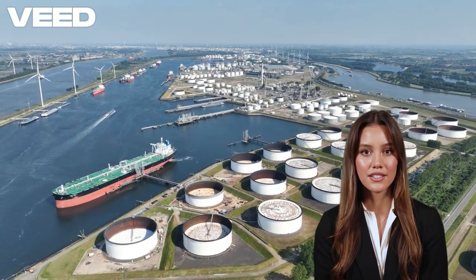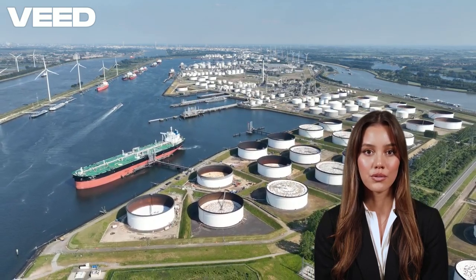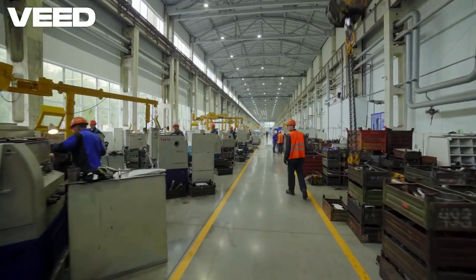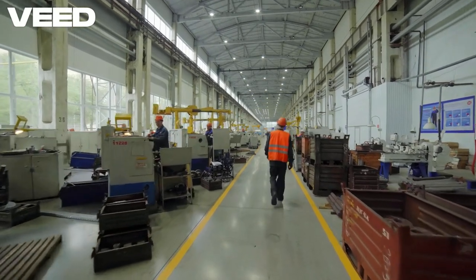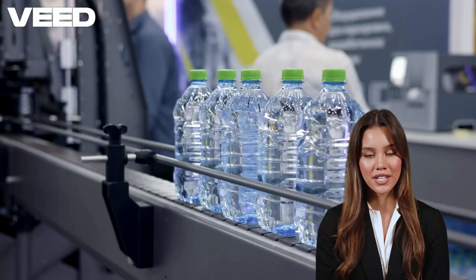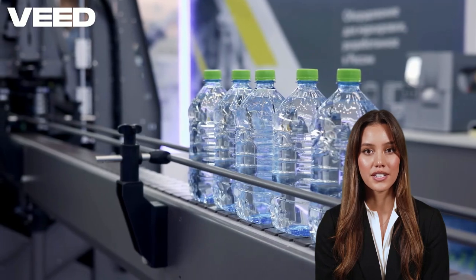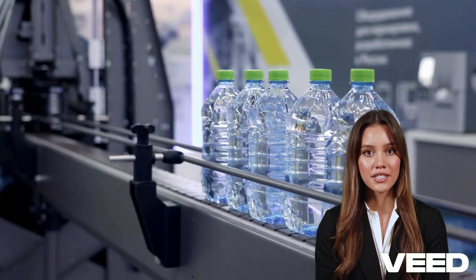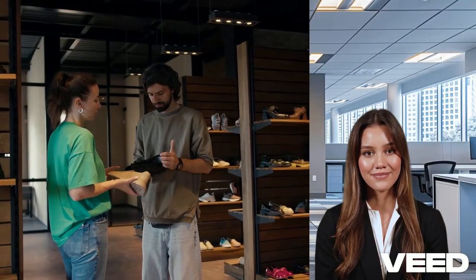Global trade insights. Since the manufacturing sector is highly interconnected globally, the S&P Global Manufacturing PMI offers valuable insights into the state of global trade, supply chains, and commodity demand. A strong PMI might indicate that demand for raw materials, like metals and oil, is rising, while a weak PMI may indicate falling demand.